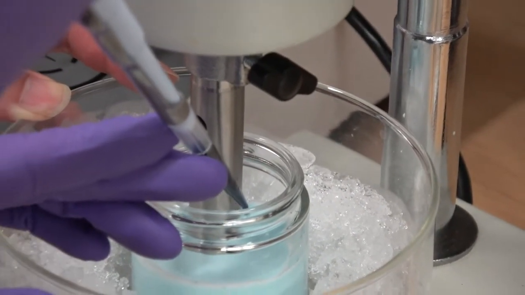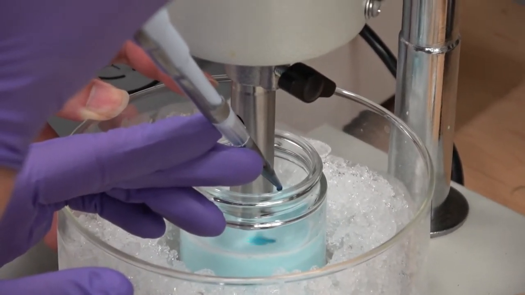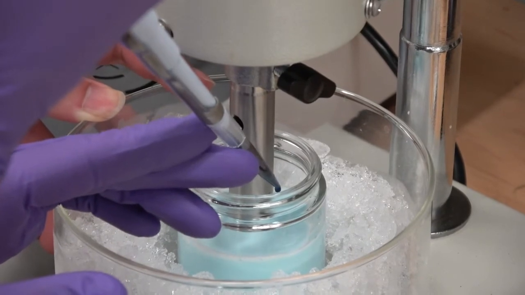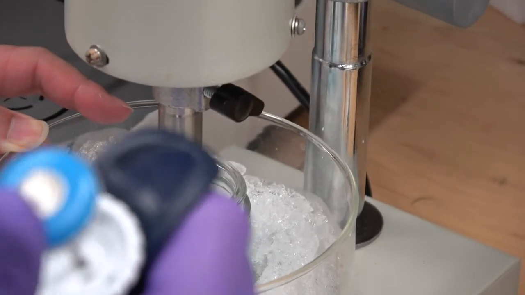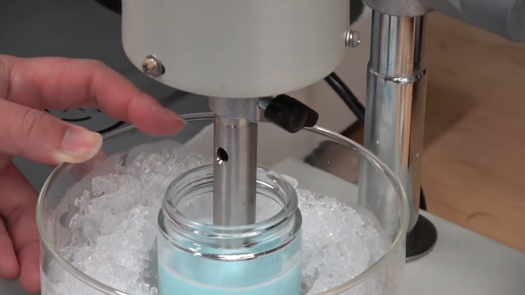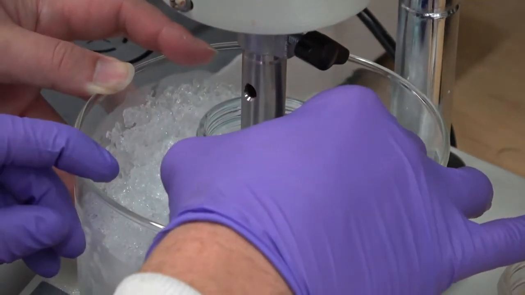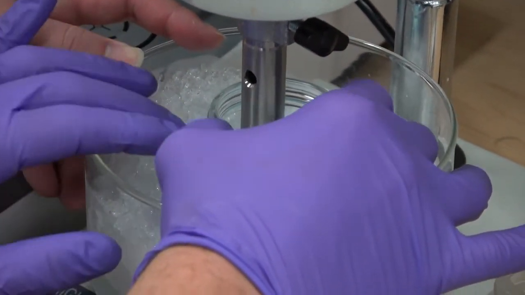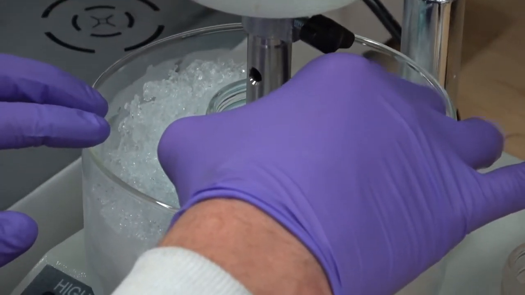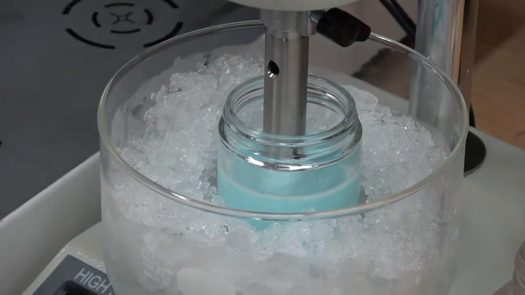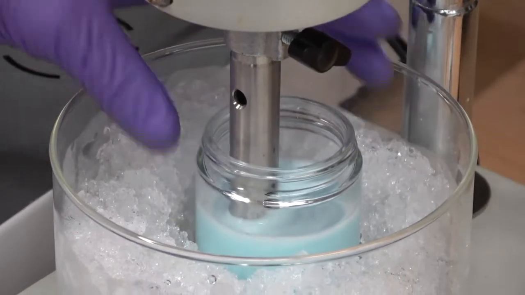It's at 3.5? I don't remember, but it's in the method. That's enough. Okay. Should be enough. And this is when you turn it off? You turn it off in between? Yeah. So we're going to let it turn off for just a minute, stabilize.